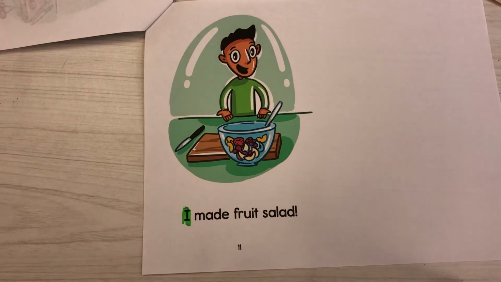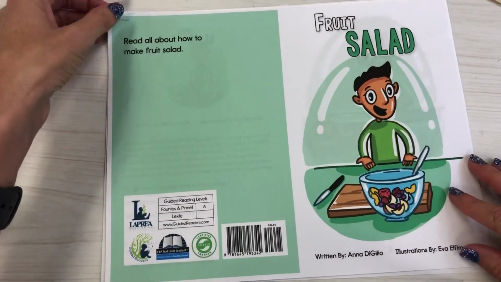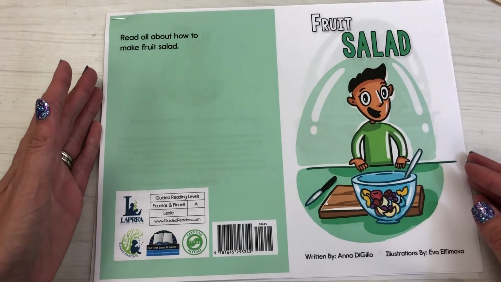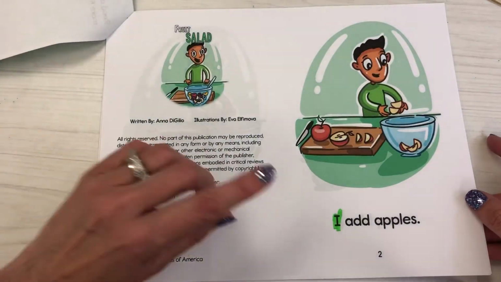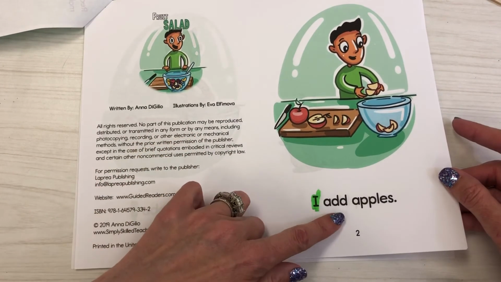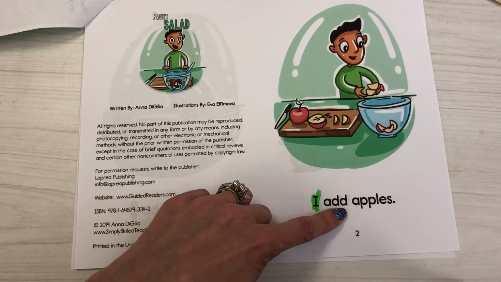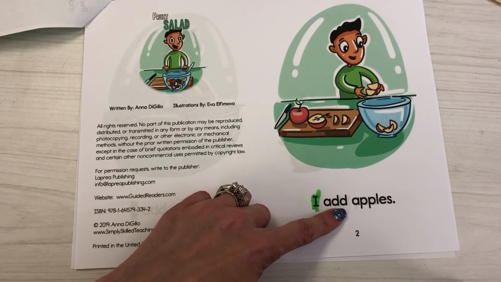Now look at this, boys and girls. This is an entire book about fruit salad that you can read all by yourself. Remember our sight word I. We can read the word add because we know A says A and D says D. Add, add.